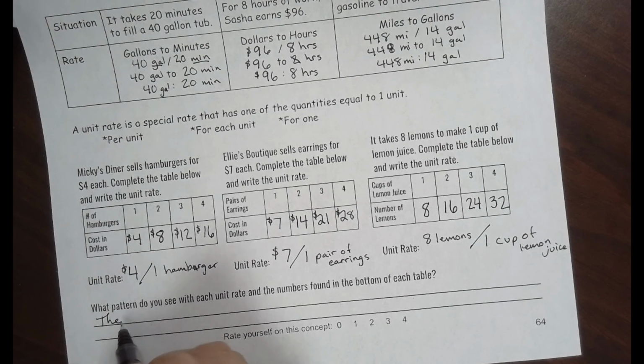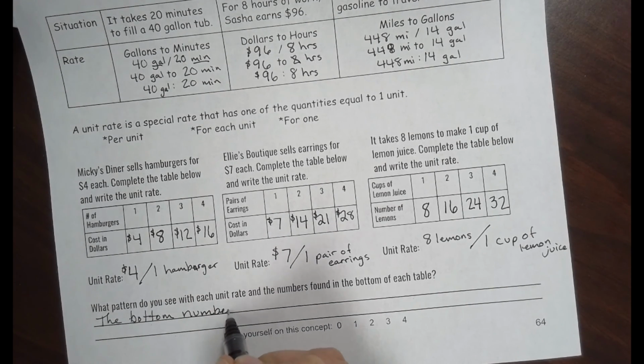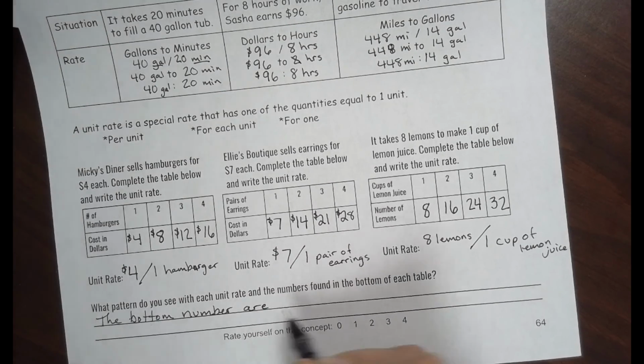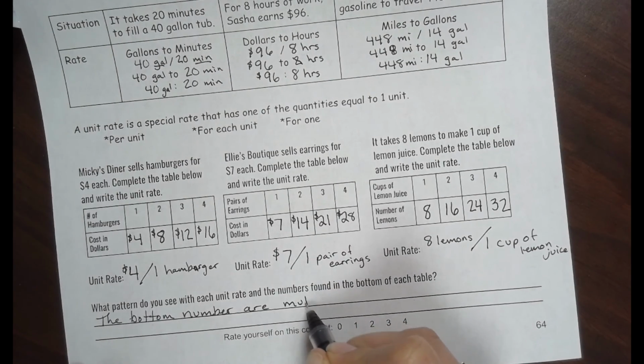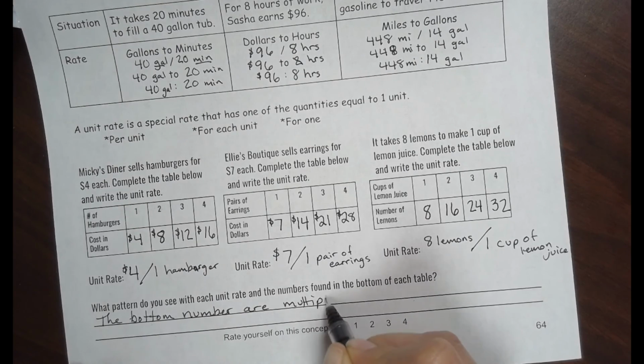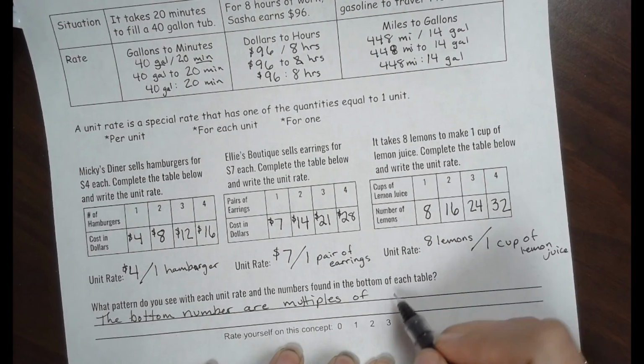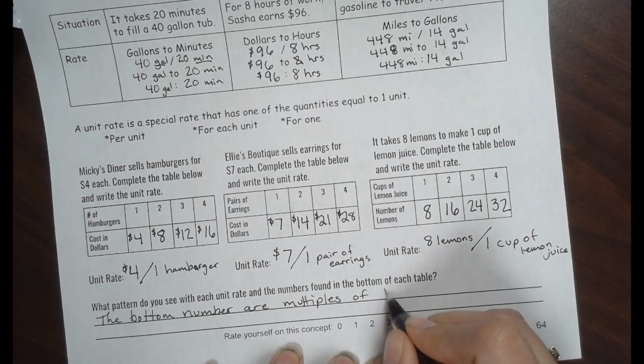The bottom numbers are multiples of the unit rate.